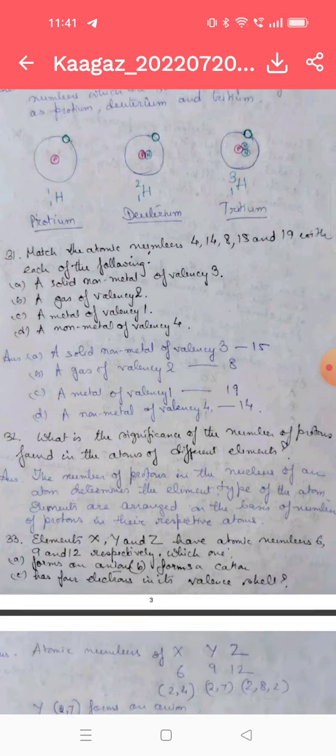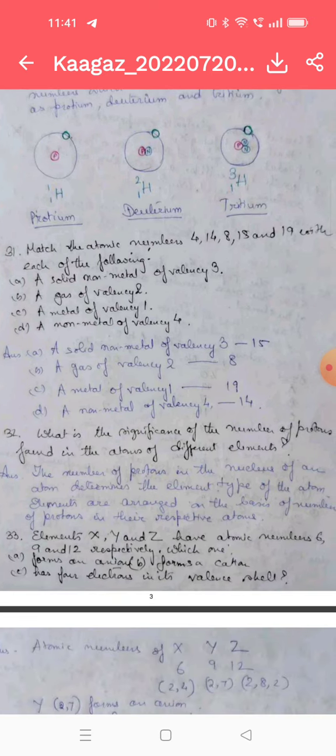Okay. Now match the atomic numbers 4, 14, 8, 15 and 19 with each of the following: a solid non-metal of valency 3, a gas of valency 2, a metal of valency 1 and a non-metal of valency 4. Okay, so a solid non-metal of valency 3 is 15. Why is it so? If we take the electronic configuration of atomic number 15, we will get 2, 8, that is 10, and 5.